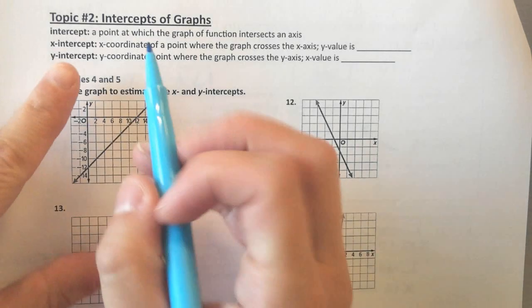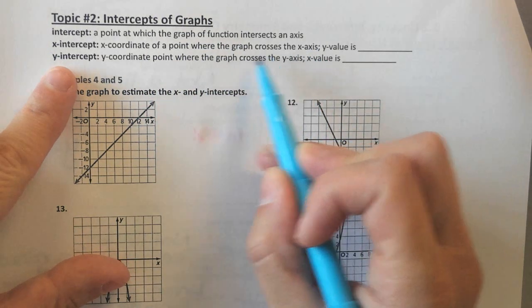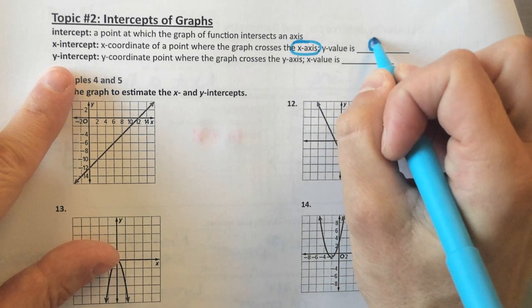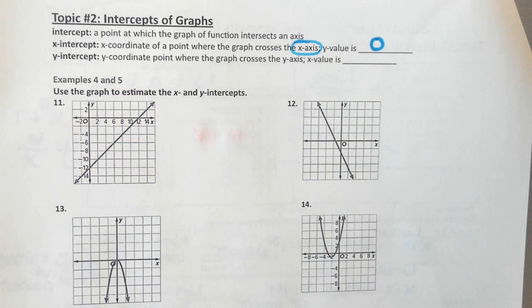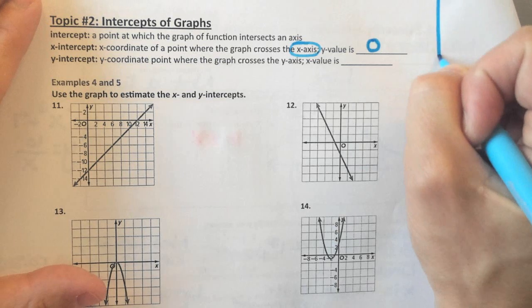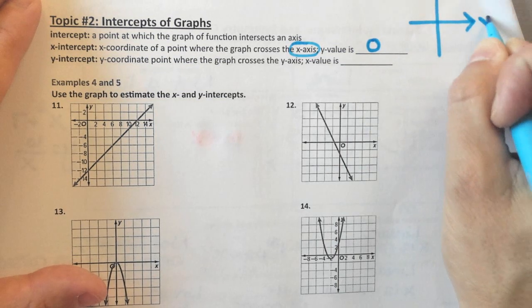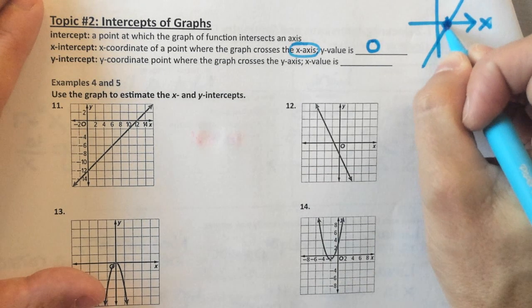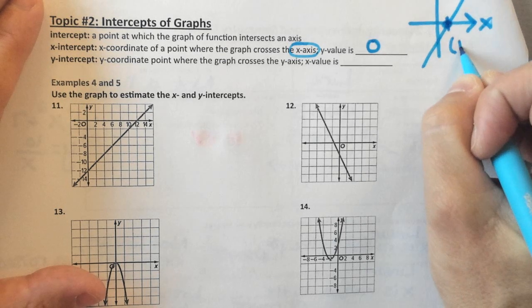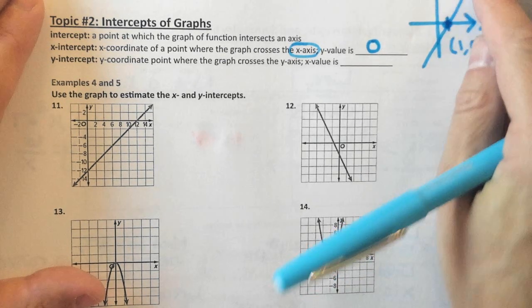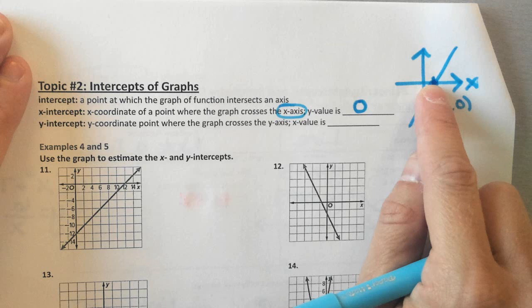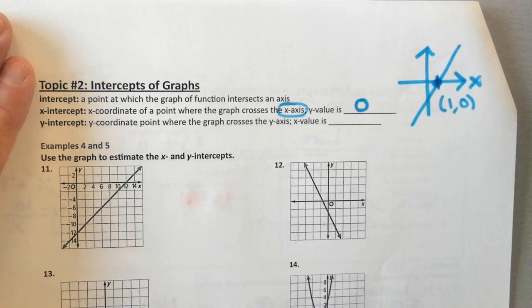An x-intercept is when your graph crosses the x-axis. And the y value is always going to be 0 at that location. So think about an x-intercept. So I could draw one here. So this is my x-axis. And so if I look at where my graph touches, it's right here. And that point would be 1 comma 0. So this would be my x-intercept. That would be where my graph touches the x-axis. It's over 1 up 0. So the location of that point would be 1, 0.